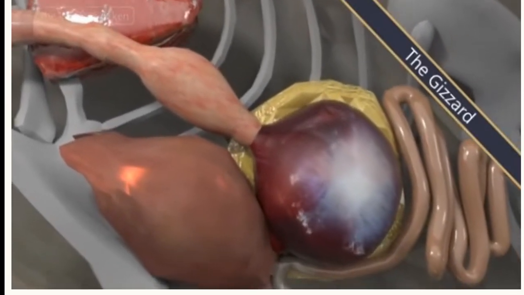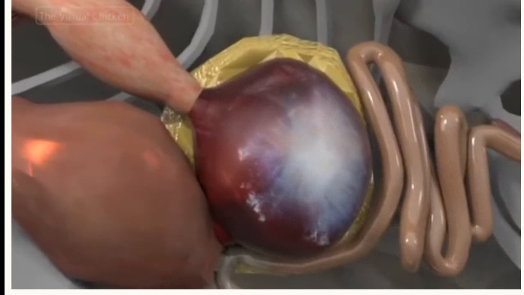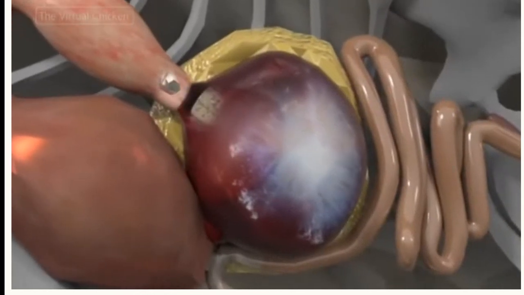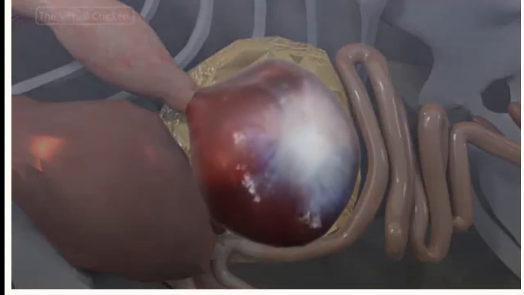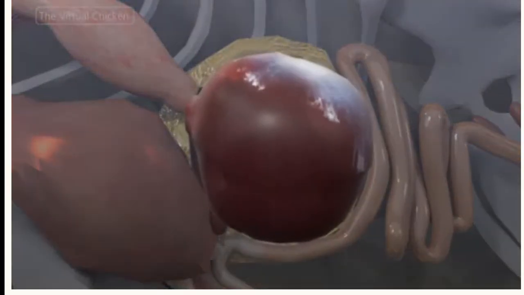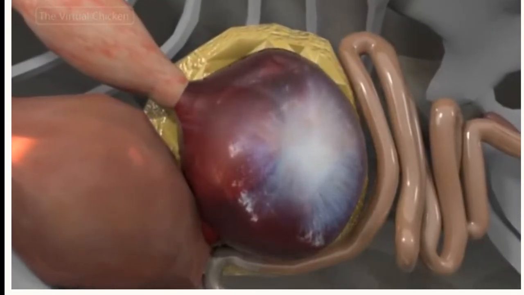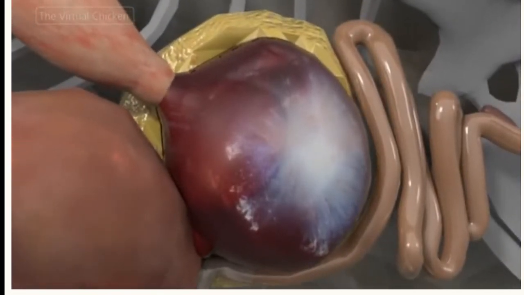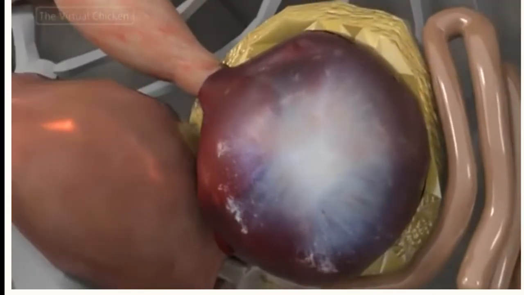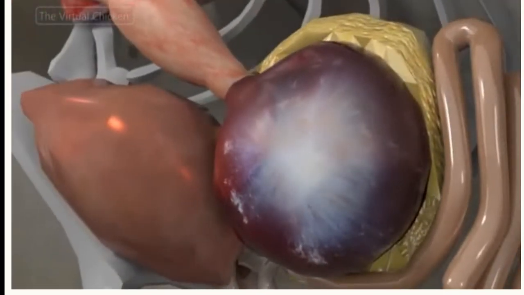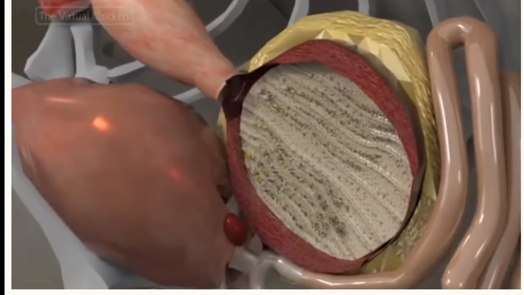The gizzard, or ventriculus, is the muscular stomach where the grinding of food takes place. After being softened by the proventriculus, food moves into the gizzard. It's a round organ with 2 lobes, one larger than the other. Each surface of the gizzard is covered by a shiny layer of tendinous tissue, which is thicker at the center and thinner out by the edges.